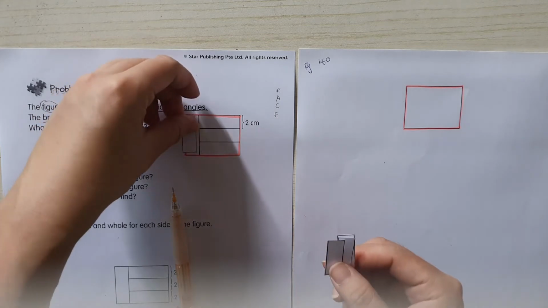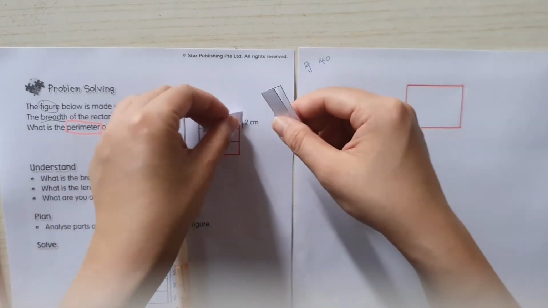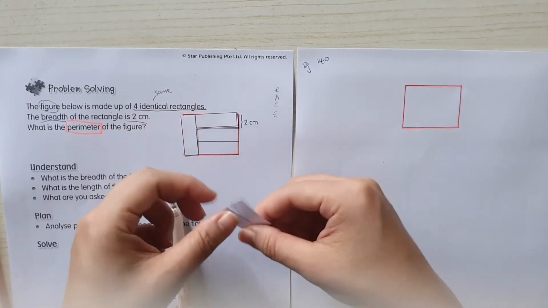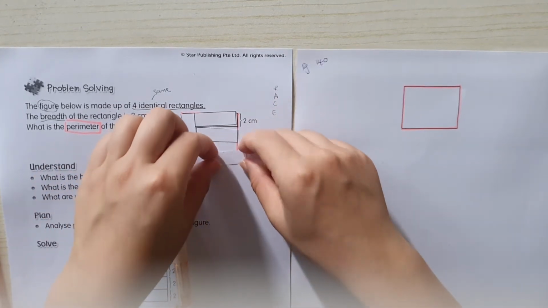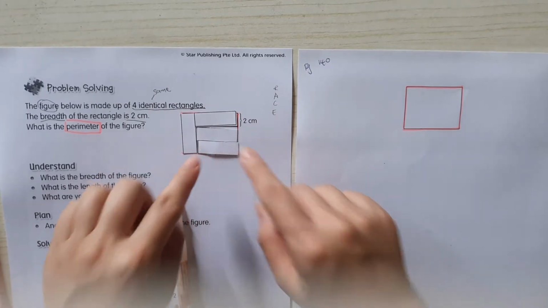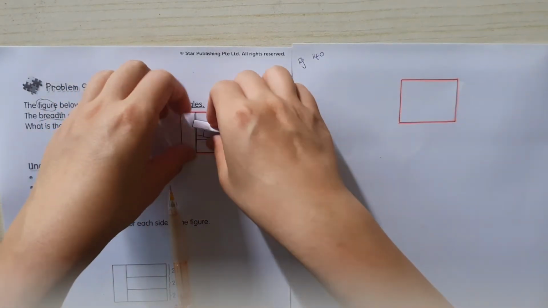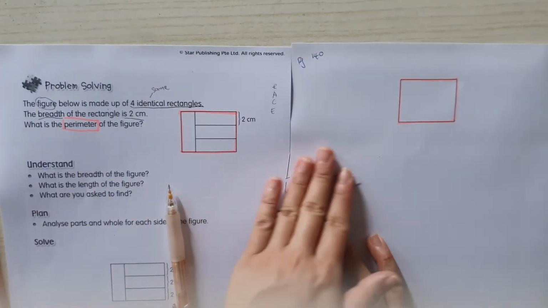So you can see I can form back the same design over here, right? Okay, and that's how that figure is obtained here.